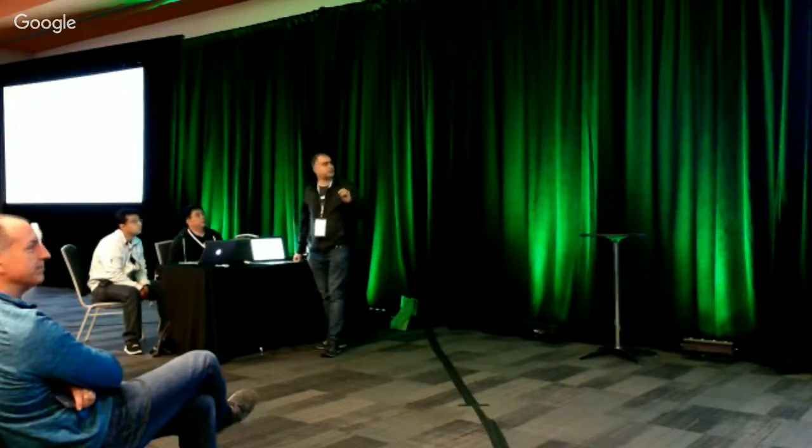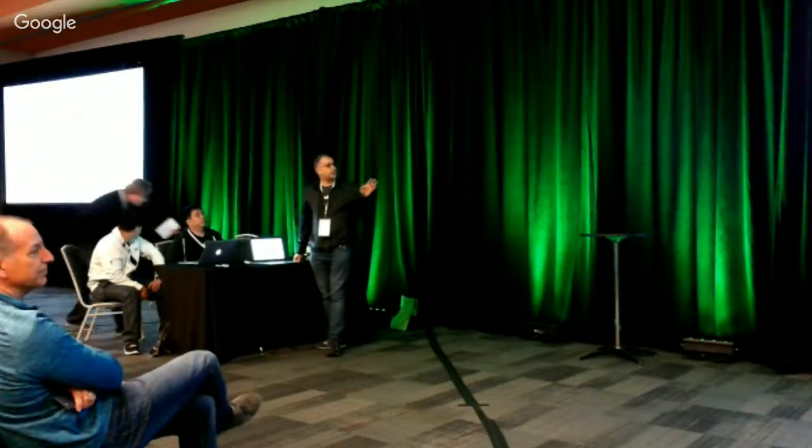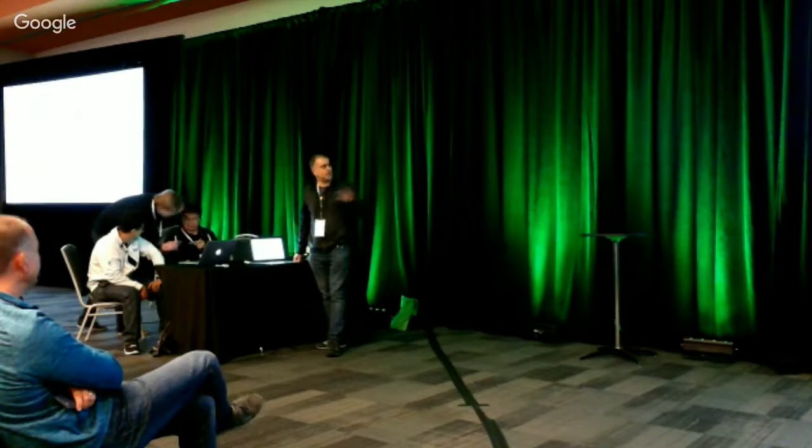So here's the cluster, and here in the cluster you see that the cluster consists of a relatively large number of racks, or RSW, we call them the rack switches. We're talking about several hundred rack switches in a cluster.